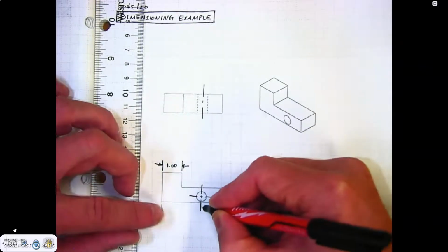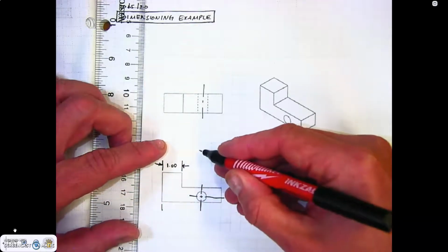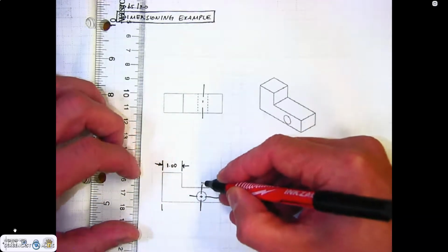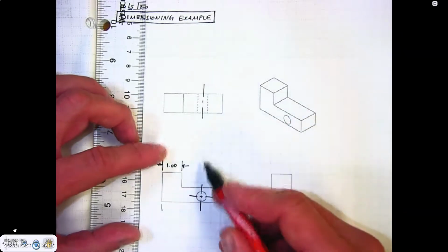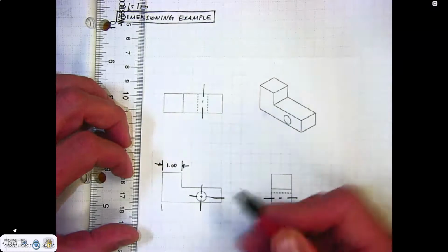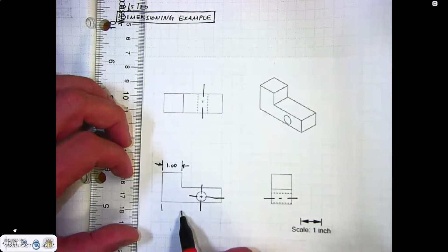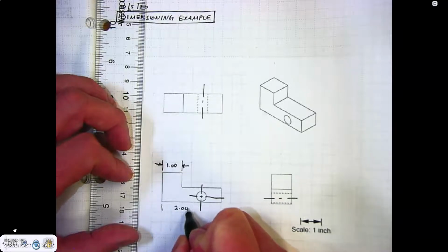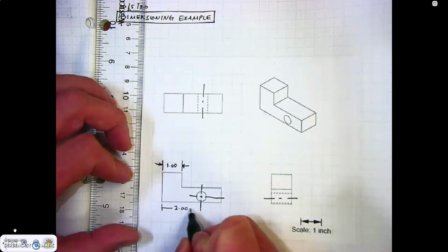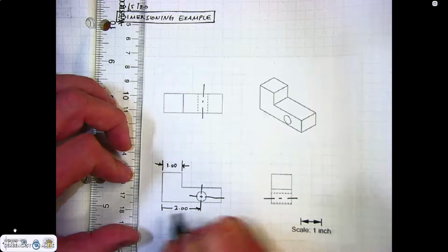And I'm going to do it underneath the front view instead of on top of the front view because I would have to draw a long extension line to do that above the front view. And I want to try to avoid that if I can. And so this dimension looks like it's going to be 2 inches. So I'll go ahead and put in that dimension and the dimension line for it.